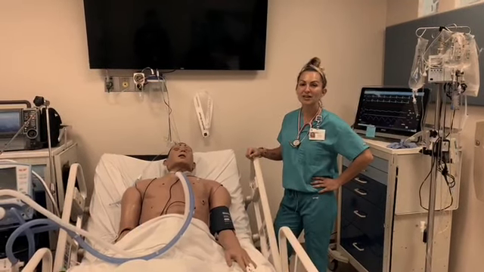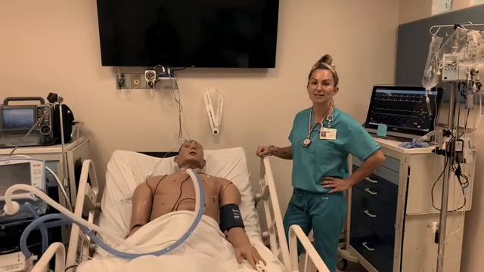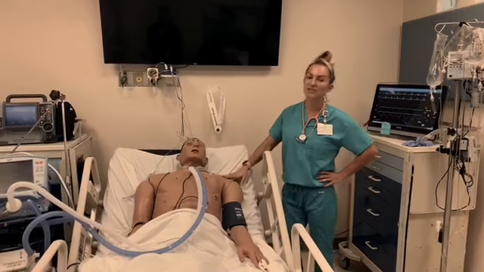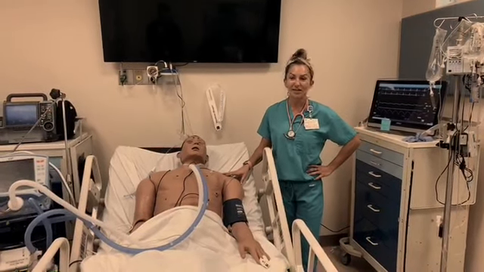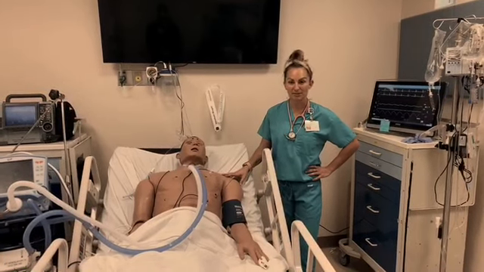We're here today to talk a little bit about early and late complications status post tracheostomy placement. We're going to start today here in the simulation lab. Our patient's name is Mr. John Doe. He has just returned from the OR, status post tracheostomy placement.